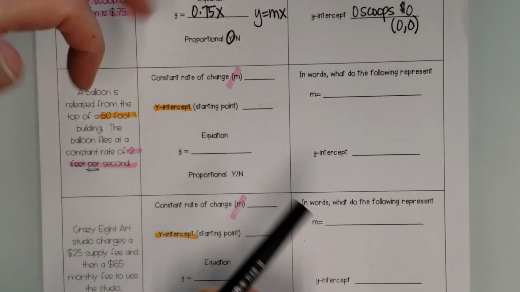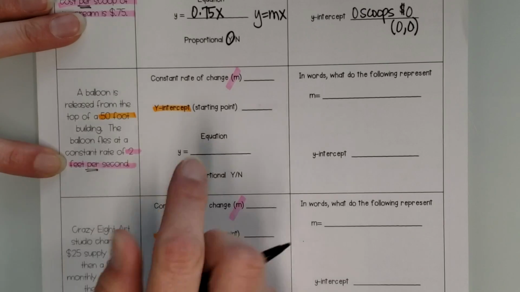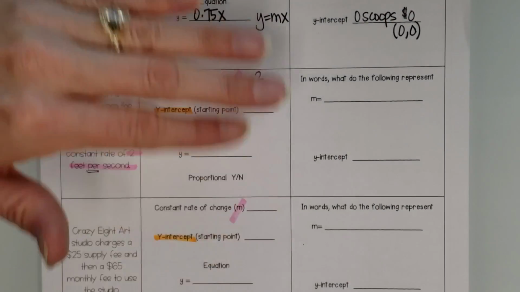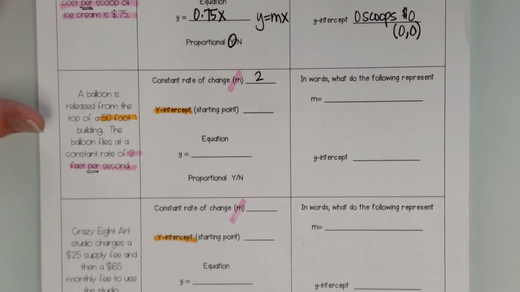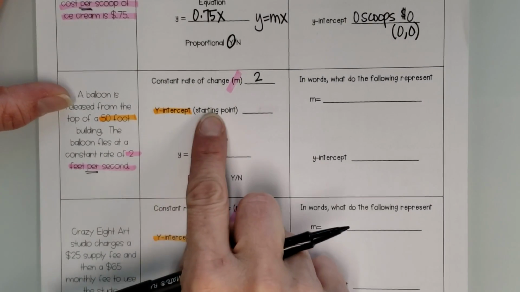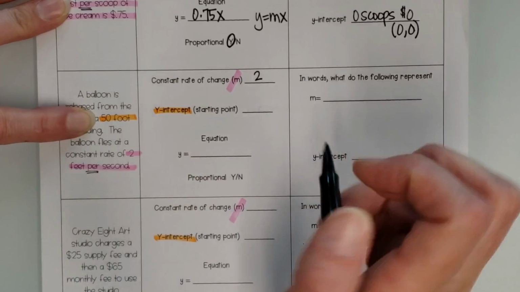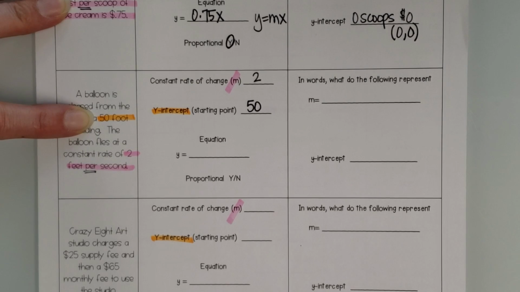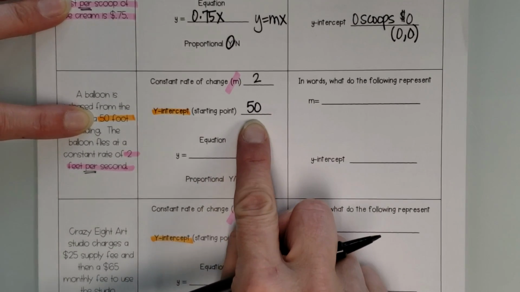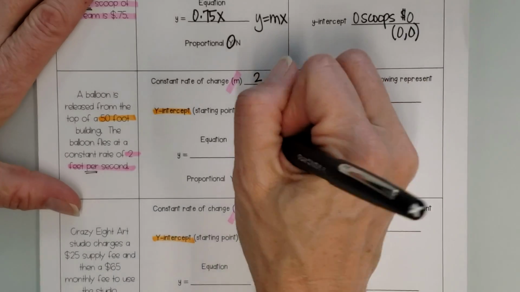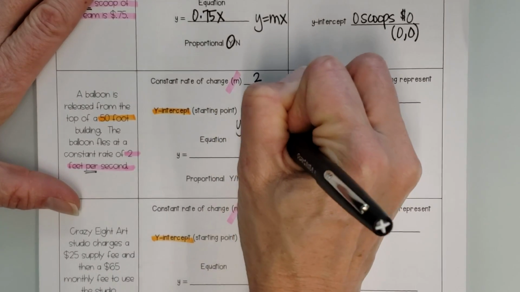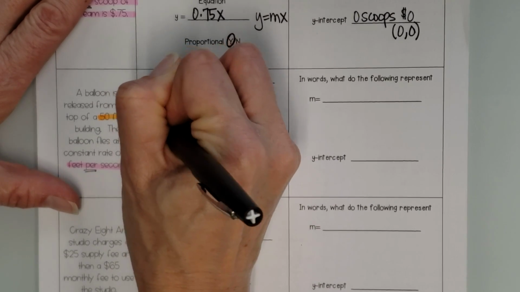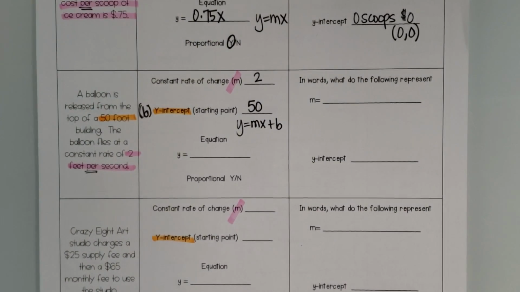All right, so now let's just fill this in. So again, my pink is the 2, and remember I told you you don't need labels on this section. Labels go over here. And my y-intercept, or my starting point, is this 50 feet. It's starting at 50 feet high. Now my equation, because it has a y-intercept that's not 0, it's going to be in the form of y equals mx plus b. Remember, this is your b. I forgot to put that in there. Sorry, I should have put that in there like I put the m.